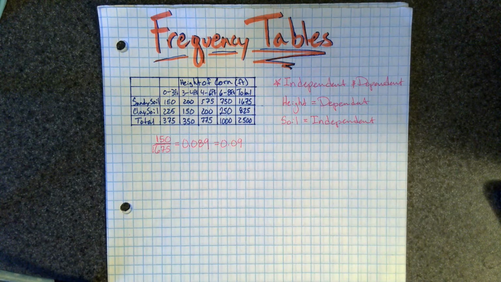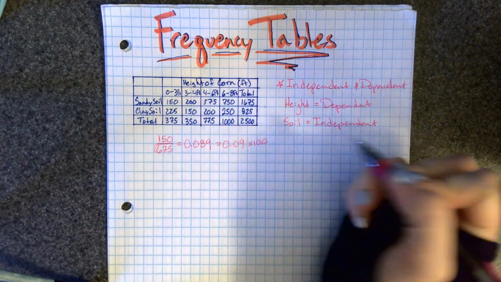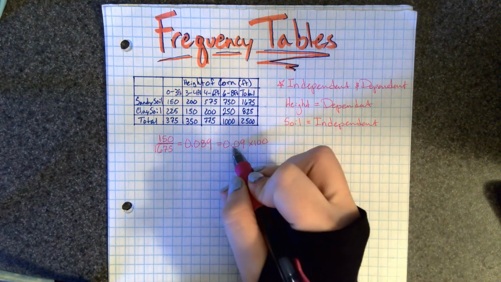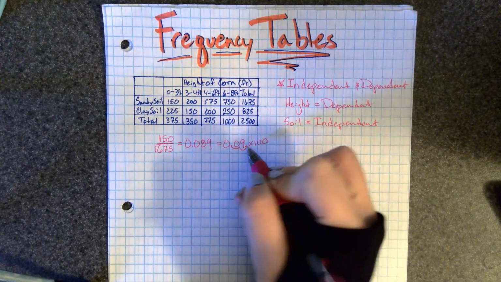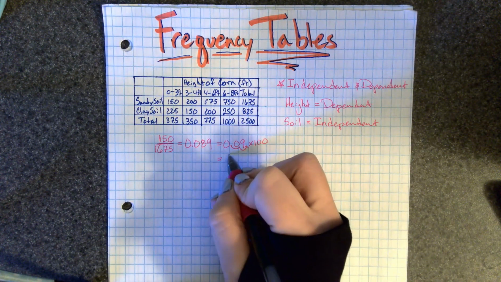Now you're probably looking at that going, that is not a percentage, Miss Knock. You would be correct. So the last step to turn this into percentage is to take this decimal and multiply it by 100. Now if you recall from the lesson we did on decimals, if you multiply anything by 100, it moves the decimal place back twice. Meaning that 0.09 times 100 is 9%.